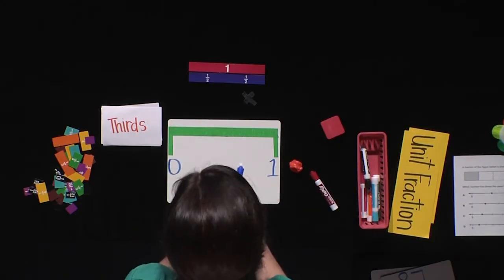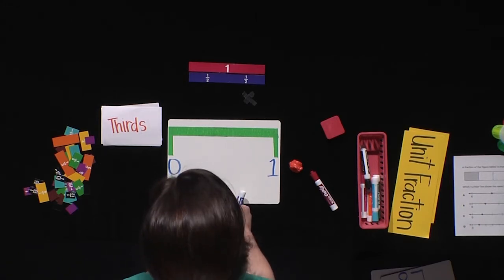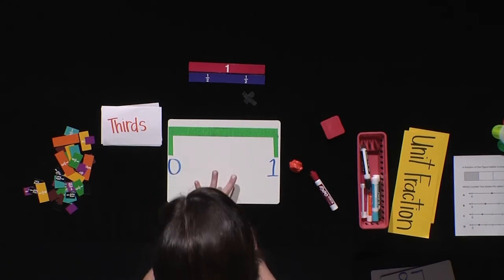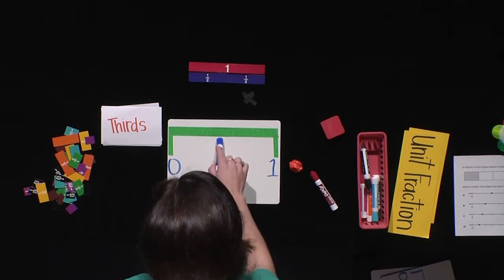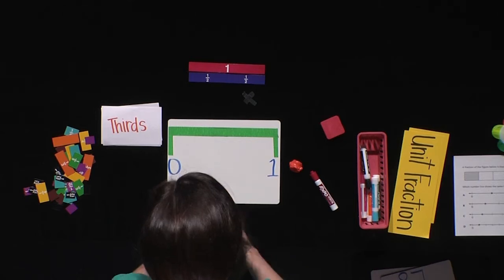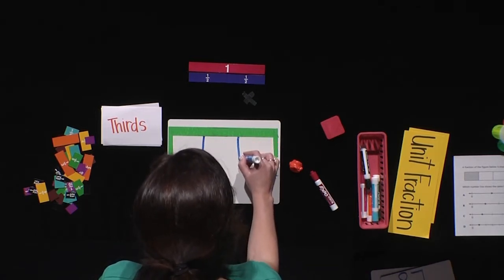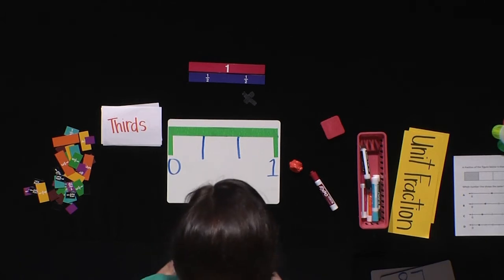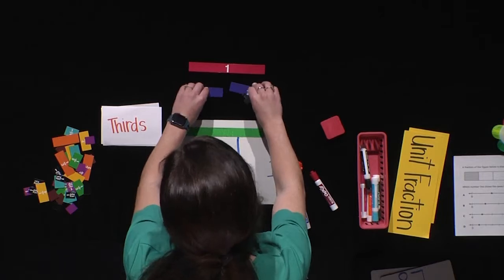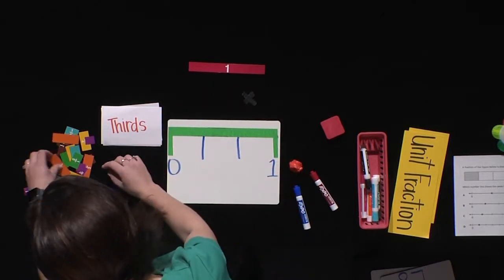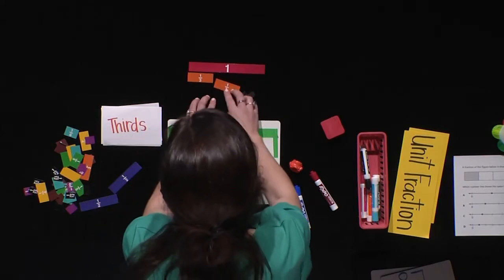I like to ask my students if the number that they are partitioning their number line into is an even number. 3 is not an even number. So our first line is not going to be able to go right in the middle. We are going to need to offset our lines just a little bit, like so. Now, let's match our fraction strips to our number line. Because I have 3 parts, my denominator is thirds.